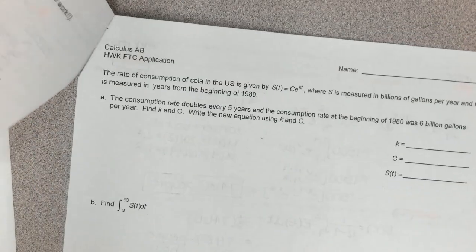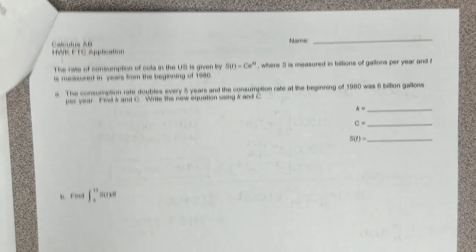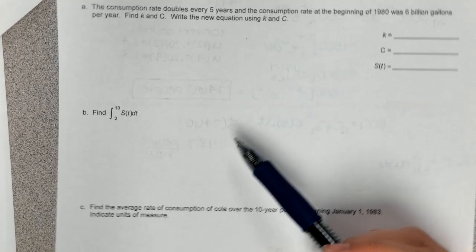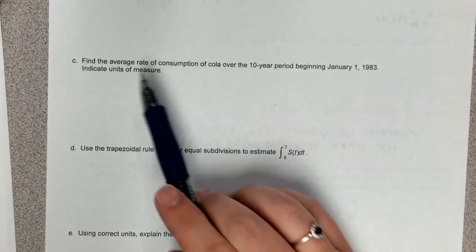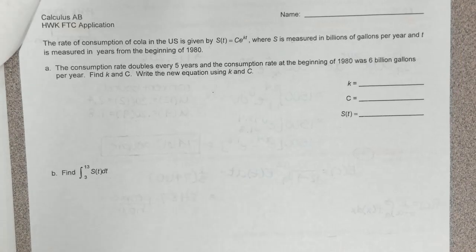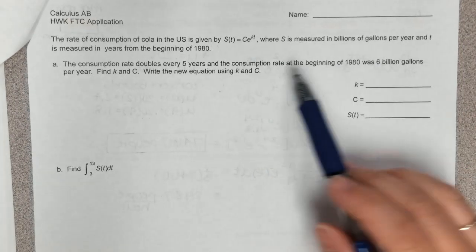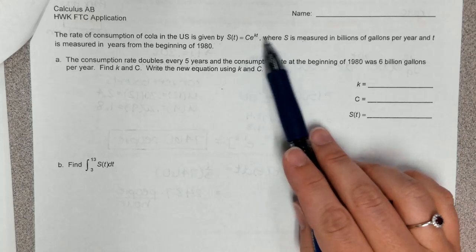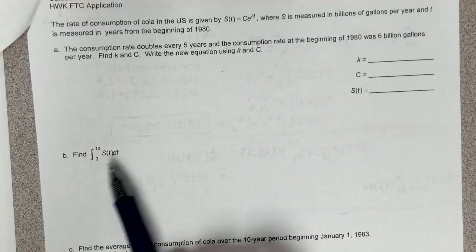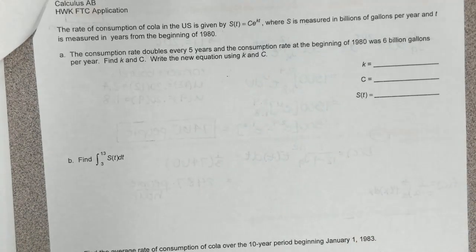I would recommend maybe trying this Coca-Cola application problem on your own. To practice what we just did on the back, because it's doing the same thing. Find the rate, what does it mean, average, trapezoid. So this is a good review kind of everything mixed together using application problems. Okay. Notice here, S equals C e to the kt. So it's a population question. The difference is now it's a definite integral, and I can calculate the values with the definite integral.